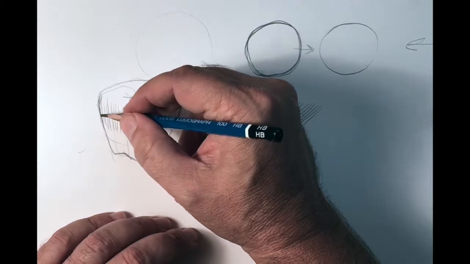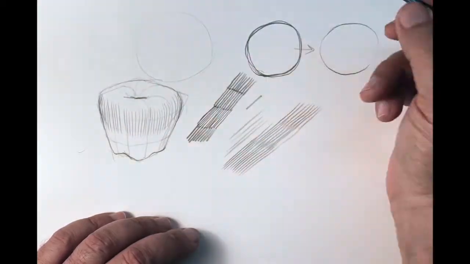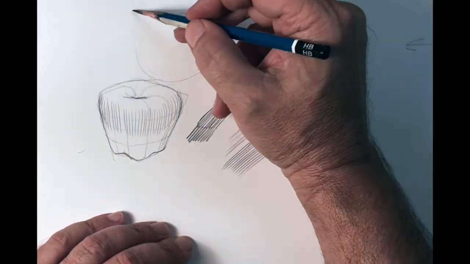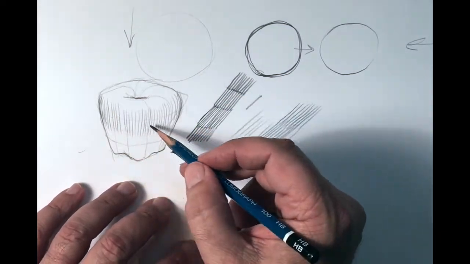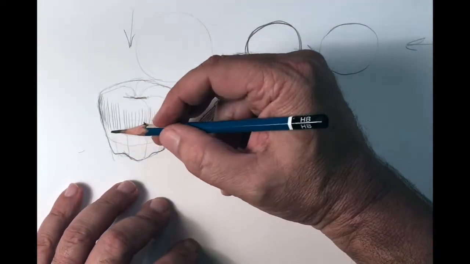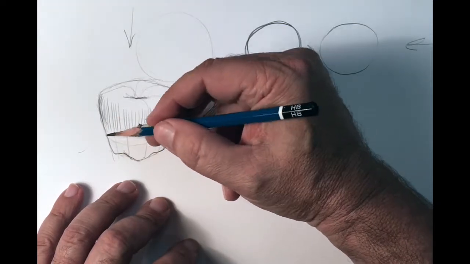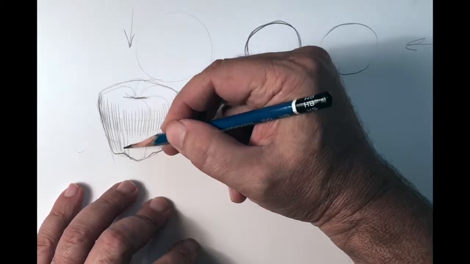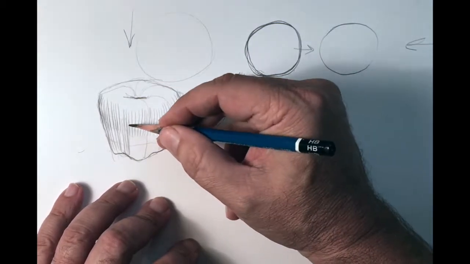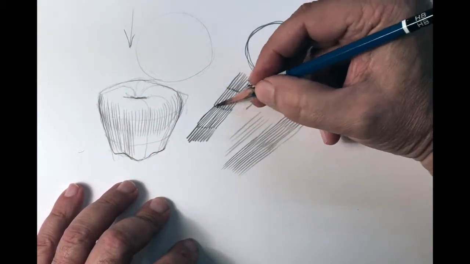So a series of basically vertical lines. Now, I'm thinking maybe there's a light coming from the top, and I have my shadow area starting in through here someplace. Well, this underside of the apple is also going to be in shade. So now I have to find a way to make these marks that don't create a hard edge like this.